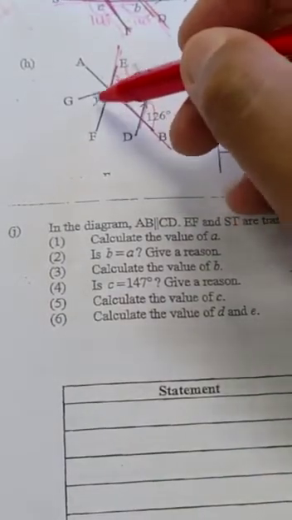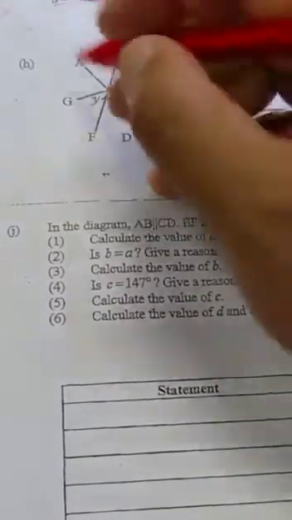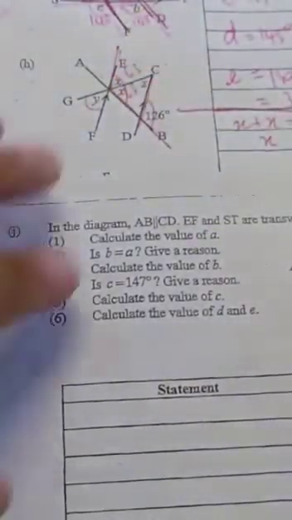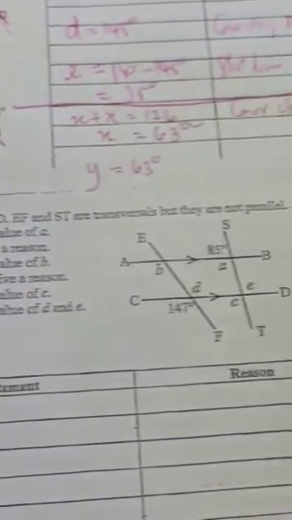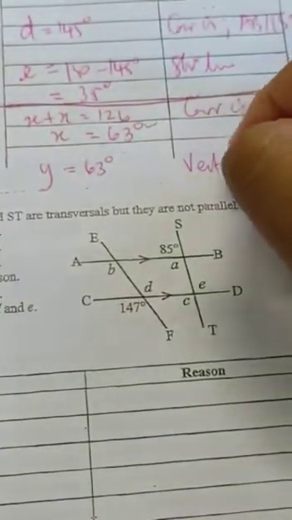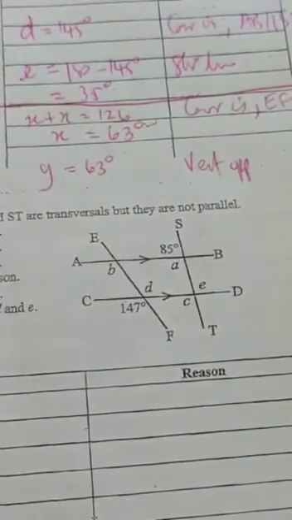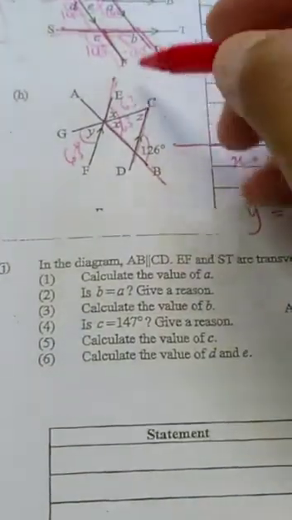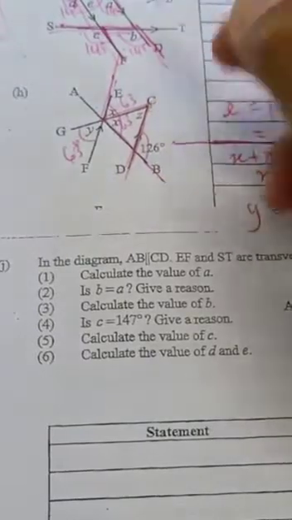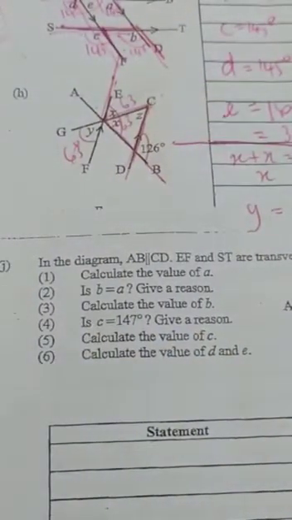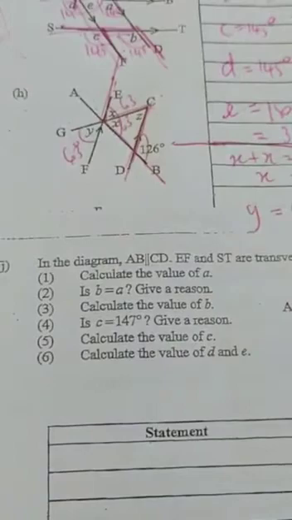You see that Y is the same as X. Can you see that? It's vertically opposite there. Let's say Y is equal to 63. Vertically opposite angles are equal. So I'll put 63 on the diagram. And you look where Z is. At this point, they're not dealing with the fact that those lines are alternate angles.